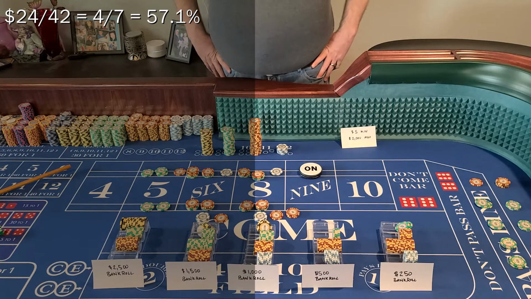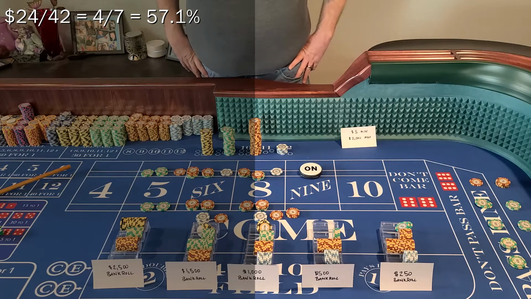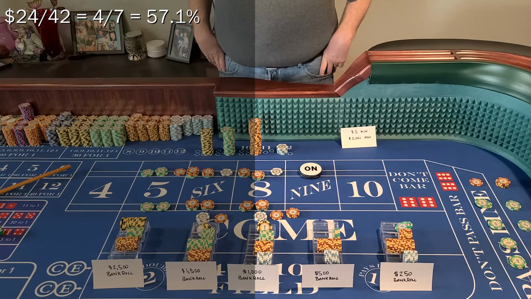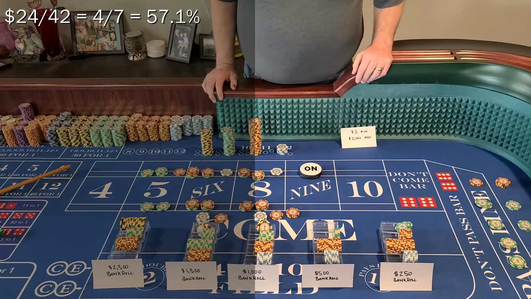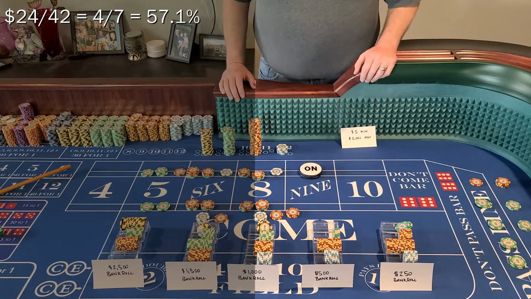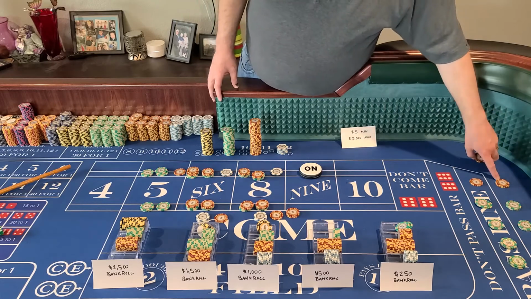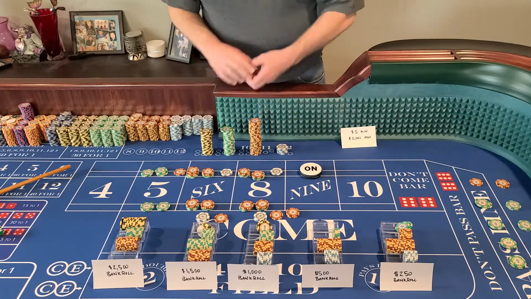I've collected $24, $14 from wins, $10 from bringing the 4 and 10 down. I now have 57.1% of my exposure back in my rail. What if I took half my odds down? Again, I'm in the point where I feel like I have to collect.